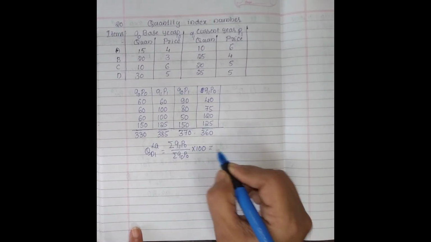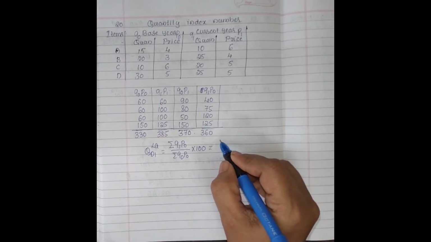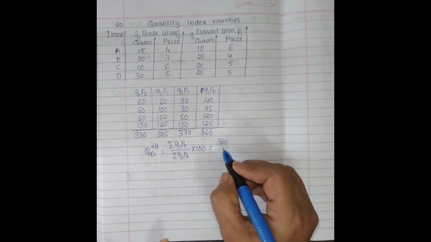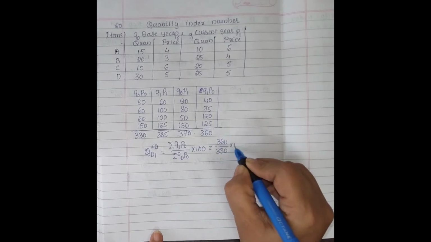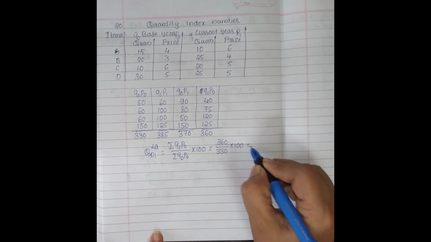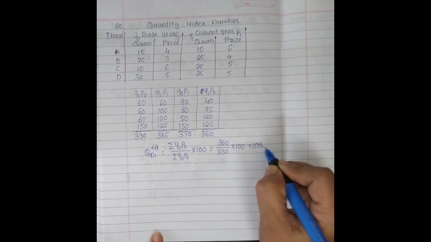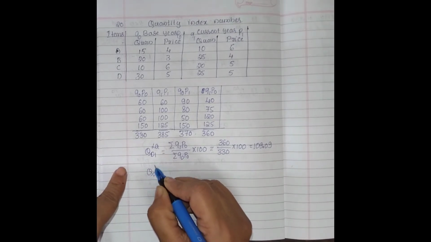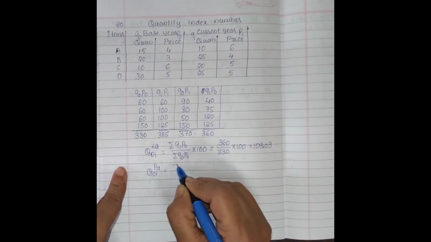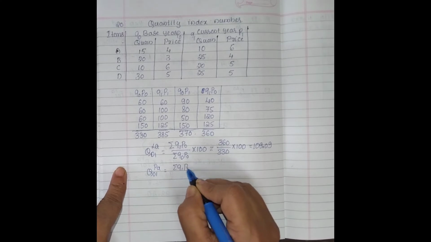Okay, the quantity index number, the answer: 360 divided by 330 into 100. Then the first one is 109.09 last years. Q01 of purchase is equals to summation of Q1 P1.